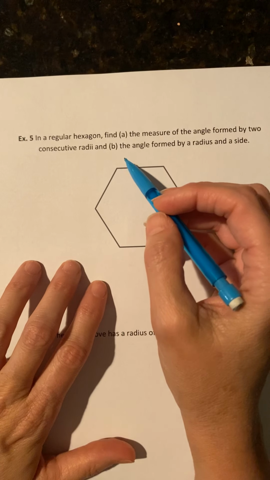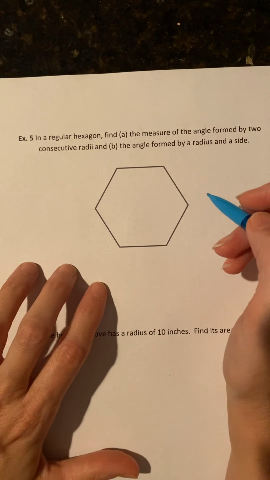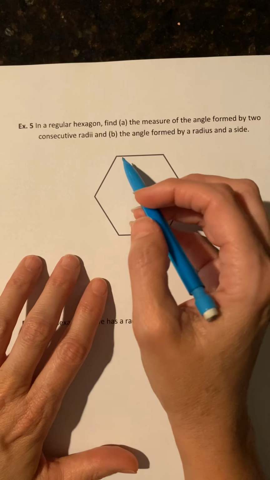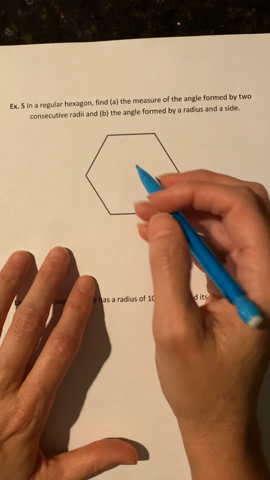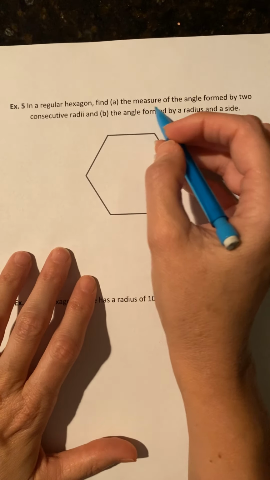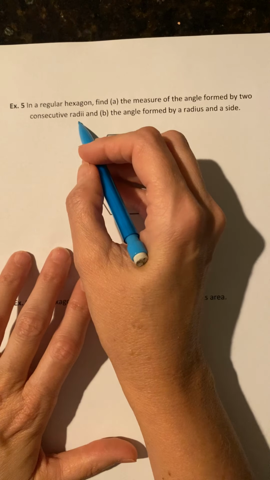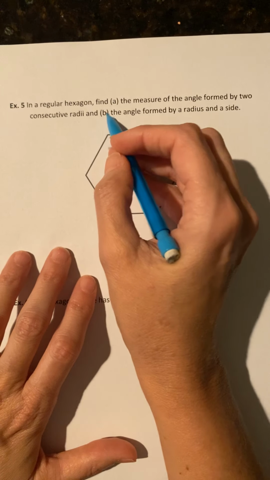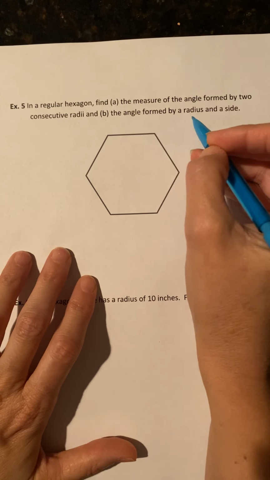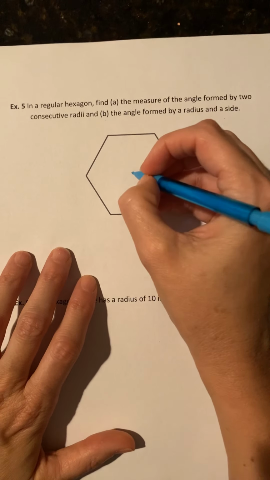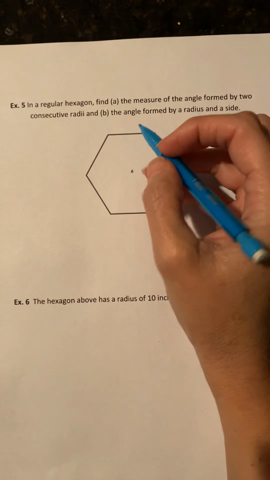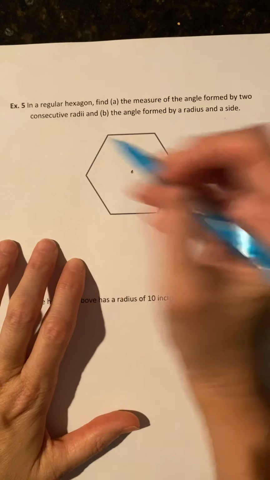So this is not asking you to find the area, so we're not using that formula that we're talking about. They're just asking us about some of the angles in the question. So it says, find the measure of the angle formed by 2 consecutive radii. And part B, find the angle formed by a radius and a side. Okay, so let's answer part A first. The measure of the angle formed by 2 consecutive radii.